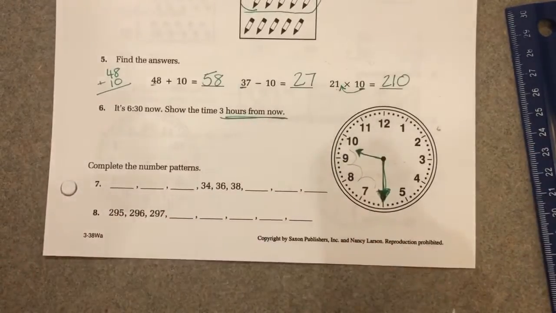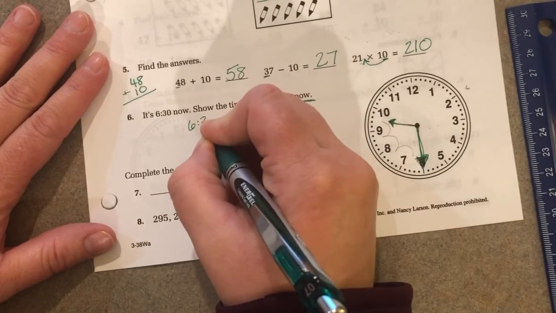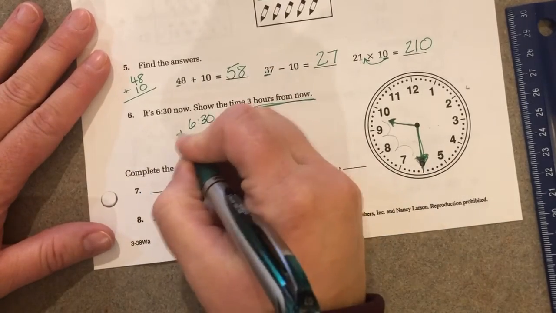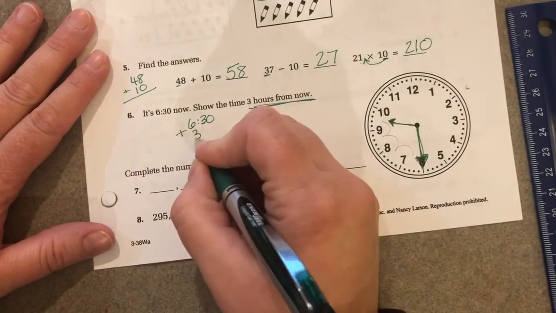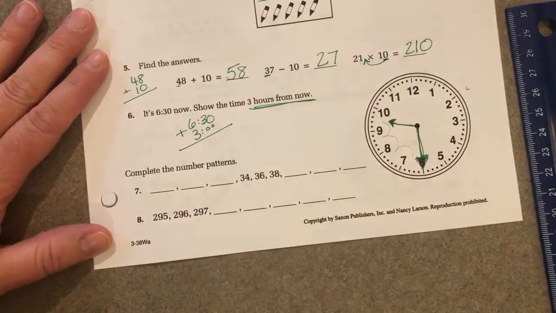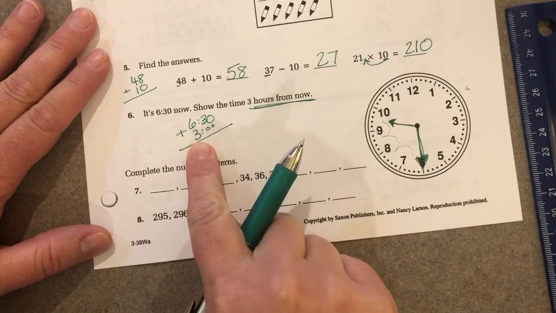Now the way you can do it just with numbers is to do 6:30 as a time, and we're going to add on 3 hours. And we could say 3 hours and 00 minutes. That's not 3 o'clock, it's 3 hours.